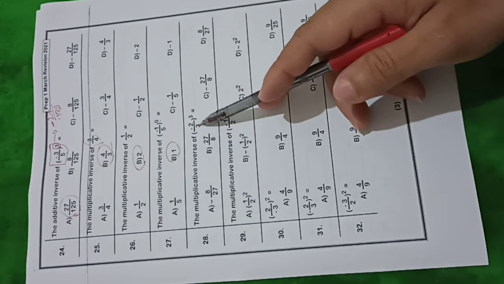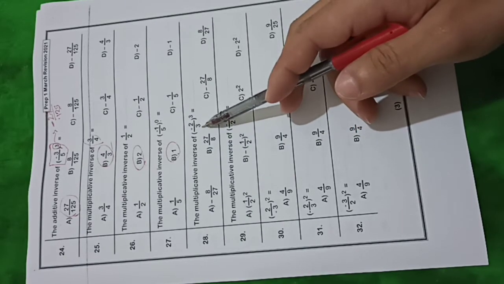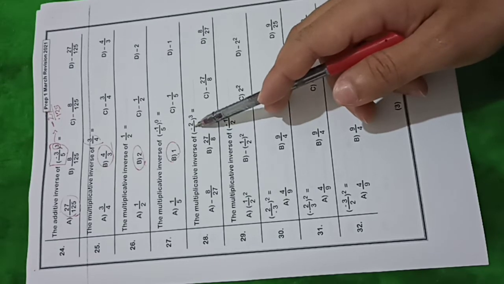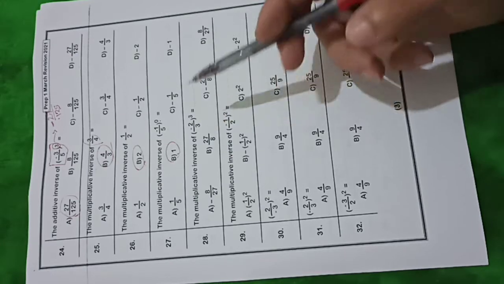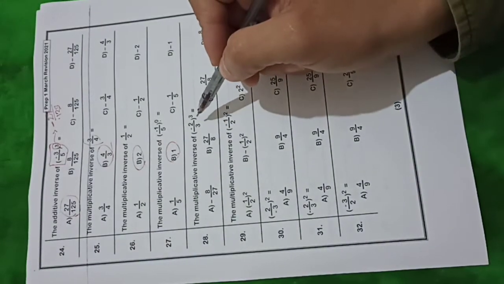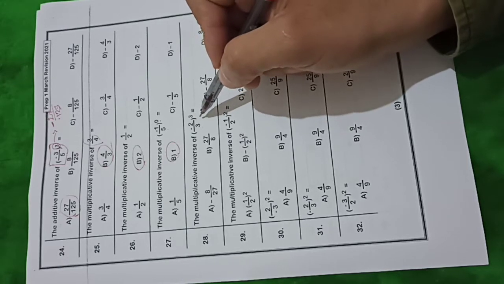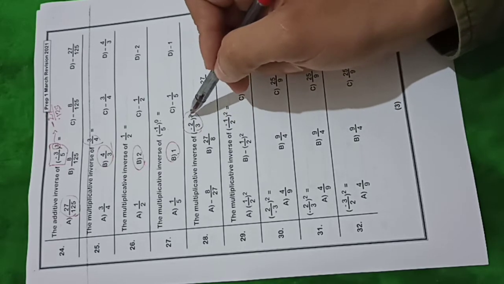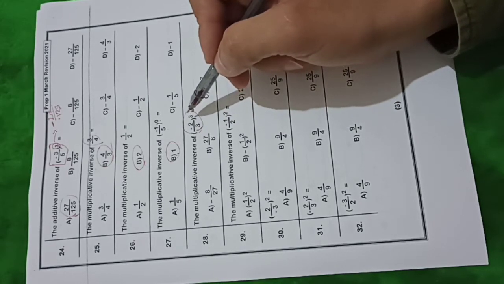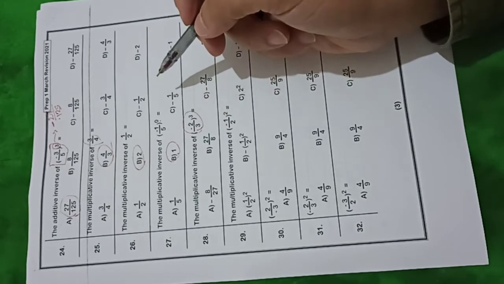Multiplicative inverse of this number. This number is not in simplest form. So we first find the value of this number. This number is negative 2 over 3, negative 2 over 3 equals negative 8 over 27. Negative 8 over 27. Why? Because odd power gives us a negative sign.